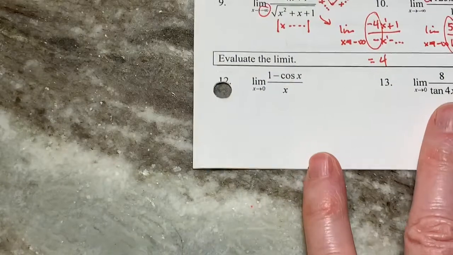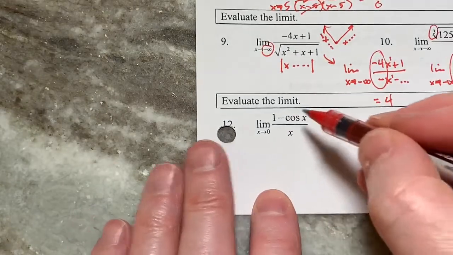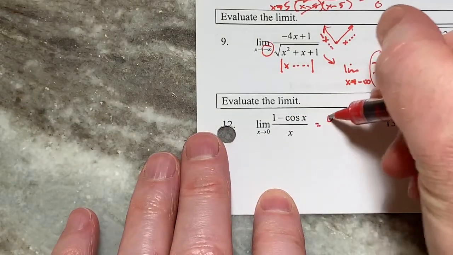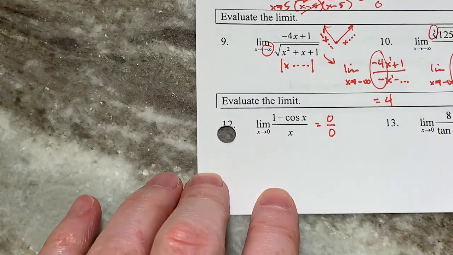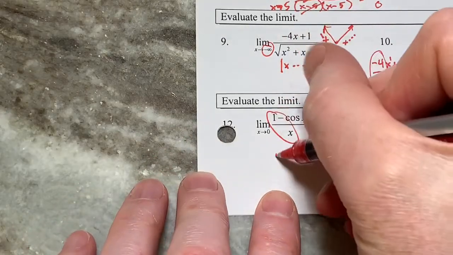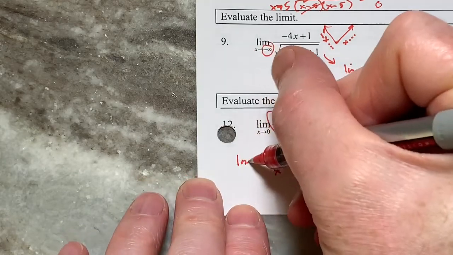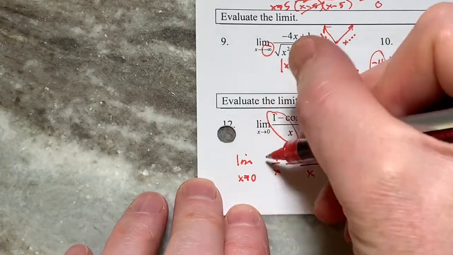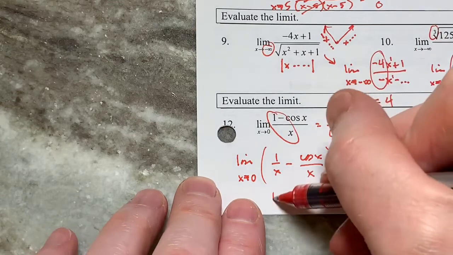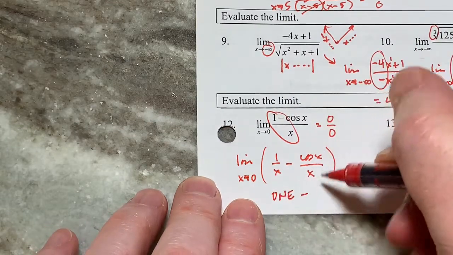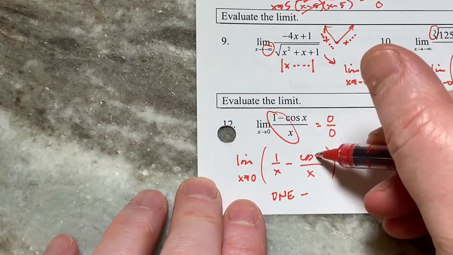12, people look at 12 and they just struggle all day. They plug a 0 in there and they get 1 minus 1 is 0 over 0. And they go, what do I do? Some people try to break it up. They try to do this. I hope somebody in here is like, no, wait a minute. You told us about this. And I did. If you try this, you end up getting DNE minus DNE, because this is 1 over 0, and this also is 1 over 0.